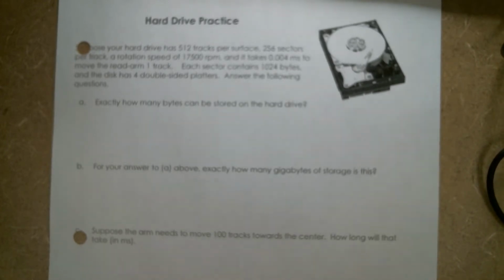All right, so it says, suppose your hard drive has 512 tracks per surface, 256 sectors per track, a rotational speed of 17,500 RPMs, and it takes 0.004 milliseconds to move the read arm one track. If each sector contains 1,024 bytes and the disk has 4 double-sided platters, answer the following questions. So, Part A, exactly how many bytes can be stored on the hard drive?